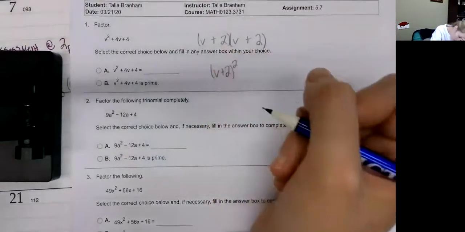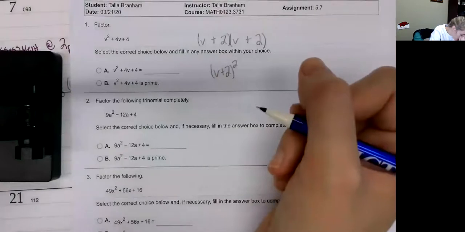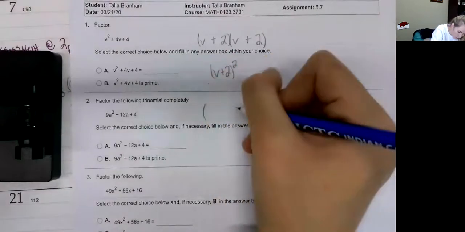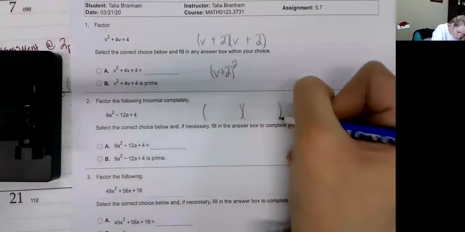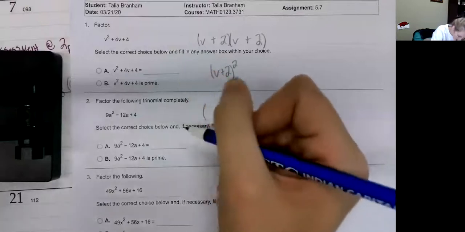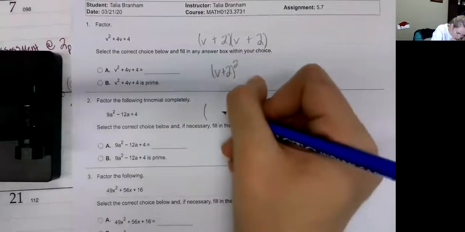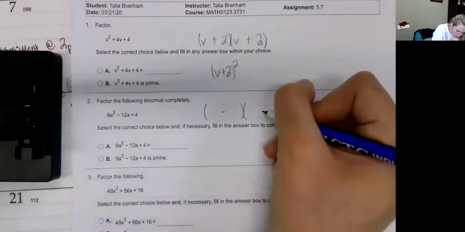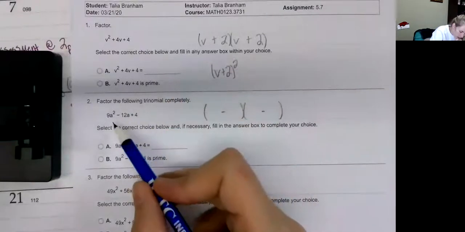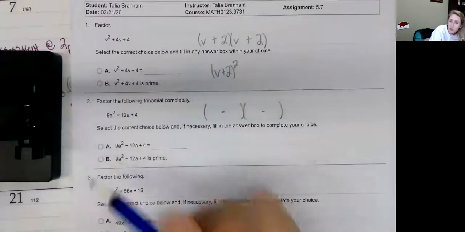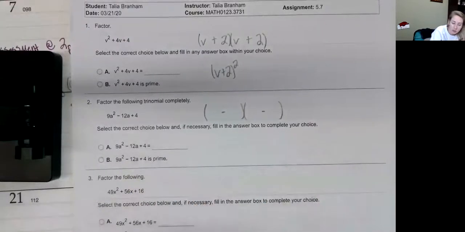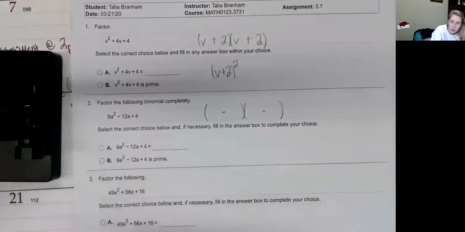This one, special products, so they're both going to have subtract because there's a plus sign at the end. Now factors of 9 and 4 that multiply then add to get 12 would be 3 and 2, because we're taking the square root of both sides.